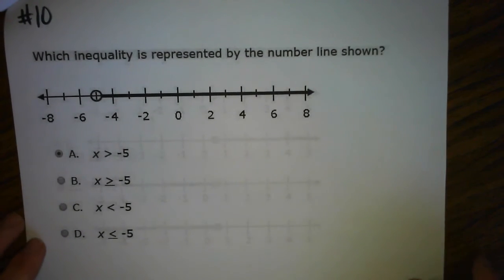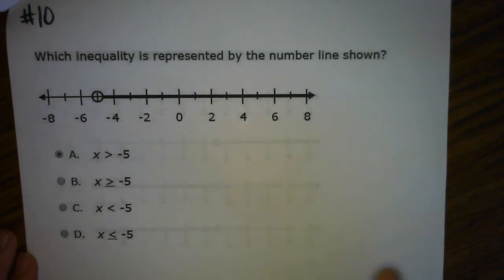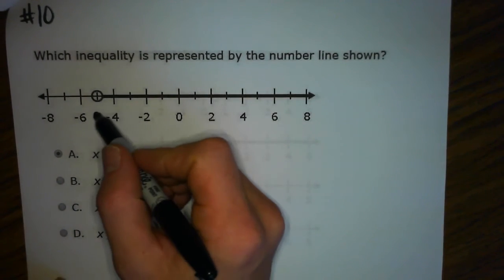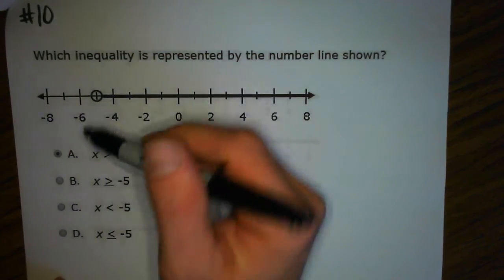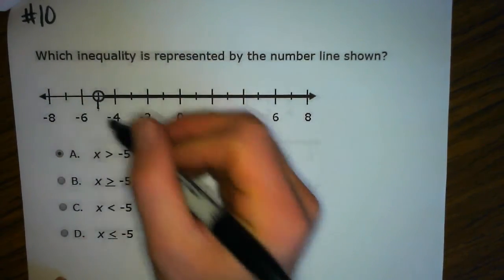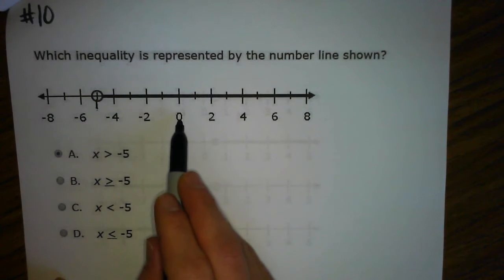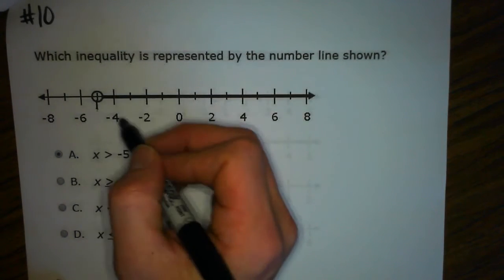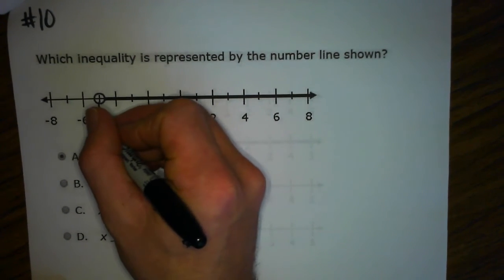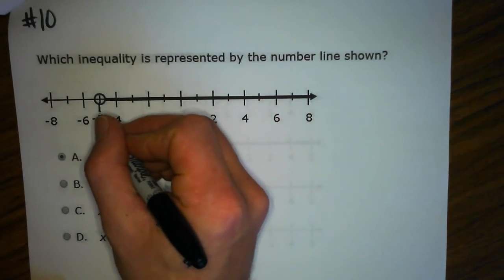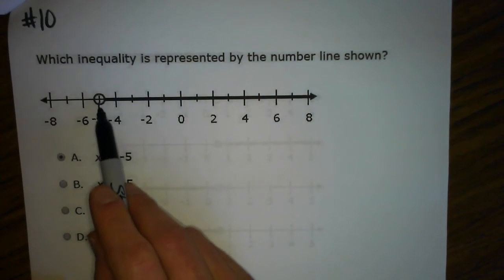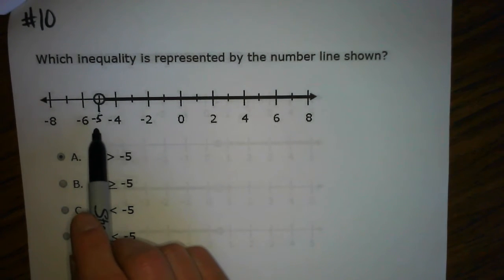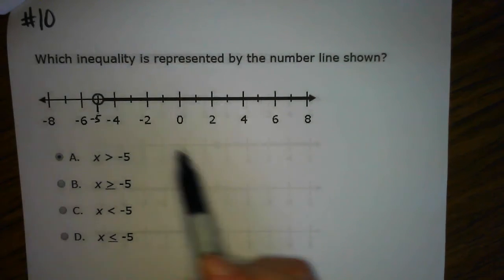Number 10, another number line question. Okay, so this one is a little bit different because when I go to look for what number I'm on here, I don't see my number. There's a blank here. But when I look at the numbers, 0, -2, -4, -6, we're counting down by 2's. So the number that's in between -4 and -6 is -5. So even though it doesn't say -5 on that point, I know that that's what it is because that's the number that's in between -4 and -6.